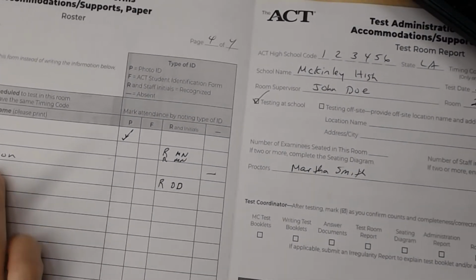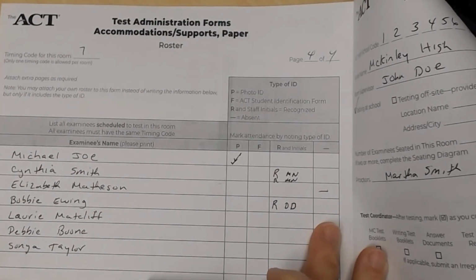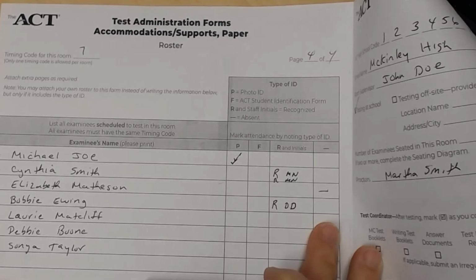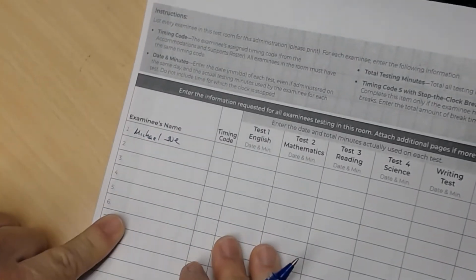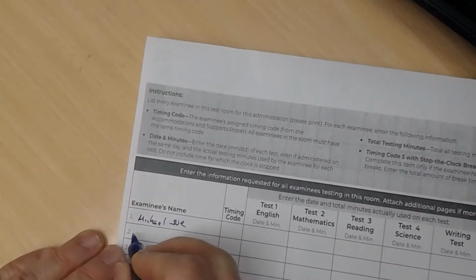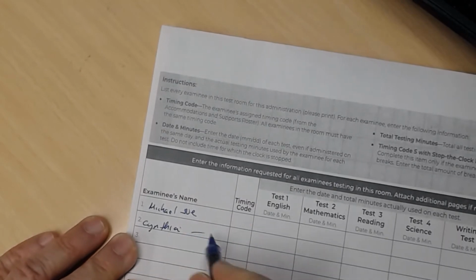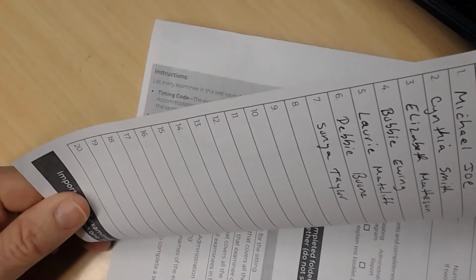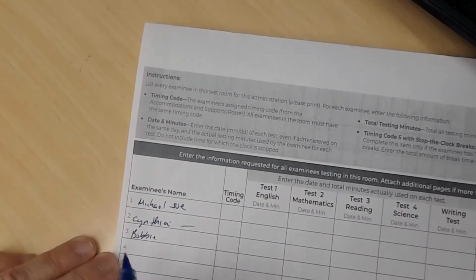So let's say Elizabeth right here didn't show up at all for any of the days during the testing window, and Elizabeth was the only one. Then Elizabeth would not be listed here. Everybody else will be listed here. So Mike will be listed here. Cynthia. Elizabeth would not. Make sure you put the last name. Bobby. And so on. Okay? Lori.